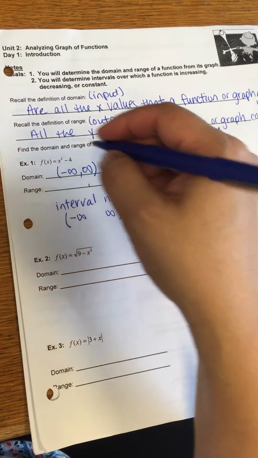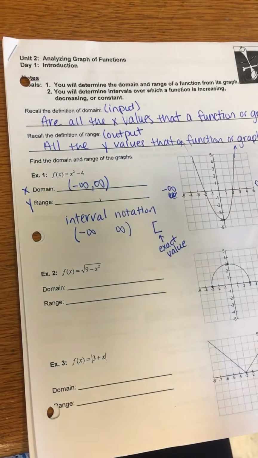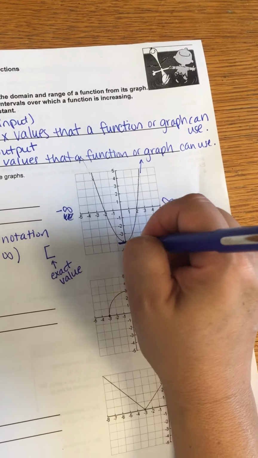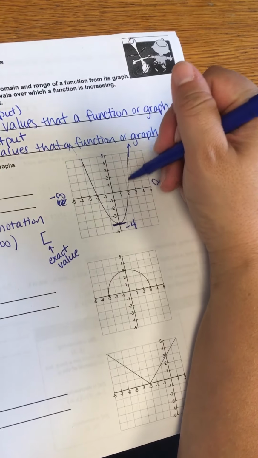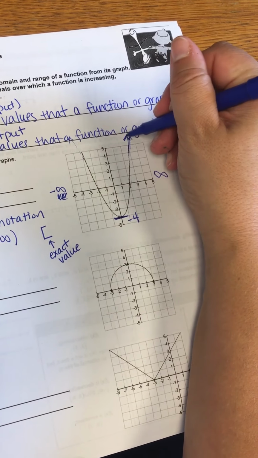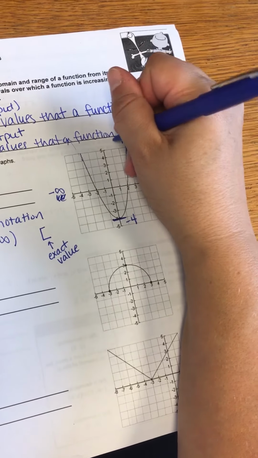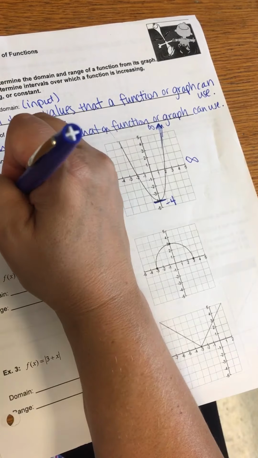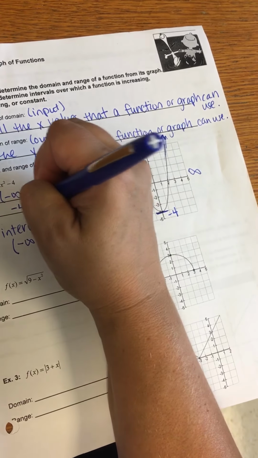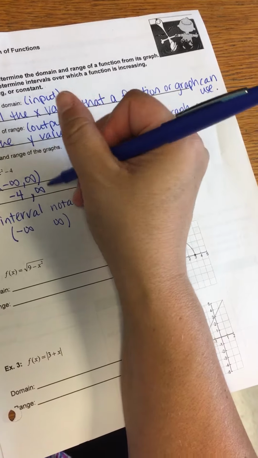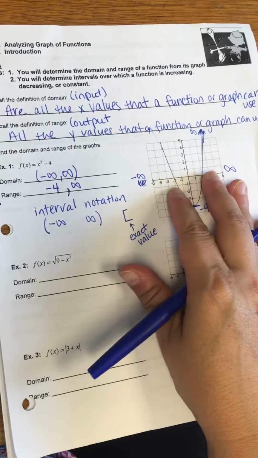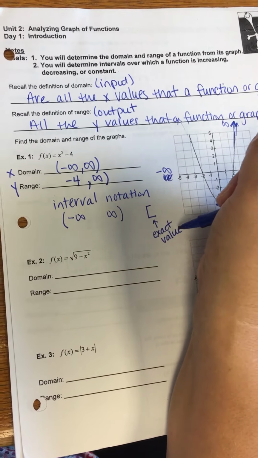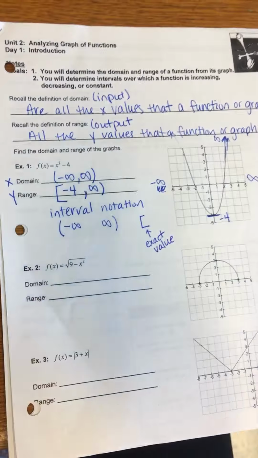Now the range is my y, how high and how low it goes. So we can see on the parabola, it hits a low spot here of negative 4. But in terms of the graph going up, it goes up, up, up, and it keeps going until we don't know, so it goes up to infinity. So when I write the notation, I always put the small on the left, so negative 4. I put the bigger number on the right. Anytime we use infinities, we put a parenthesis around it. If I have an exact value like negative 4, I do a bracket.